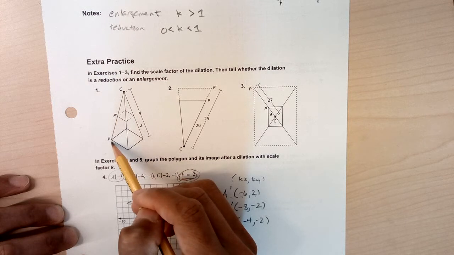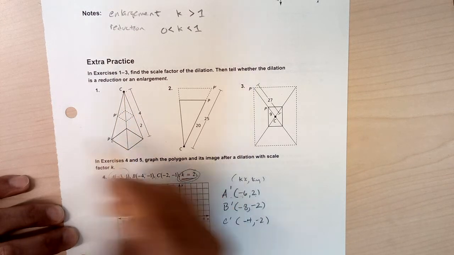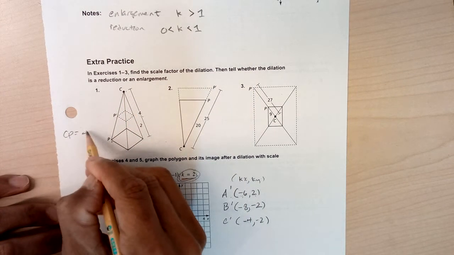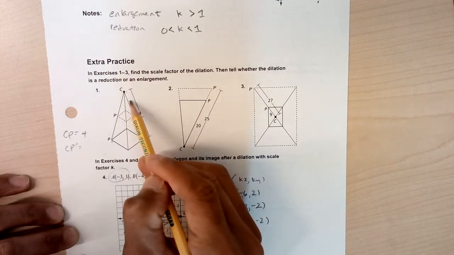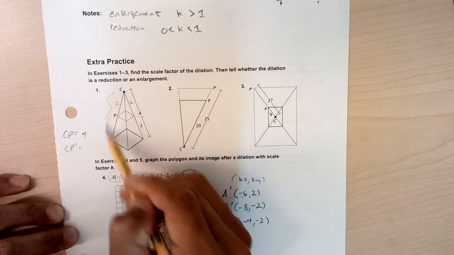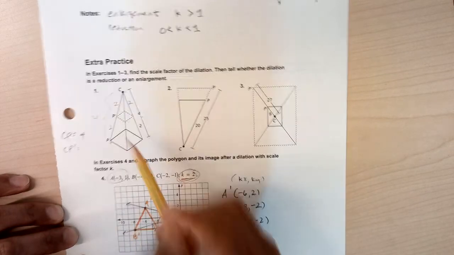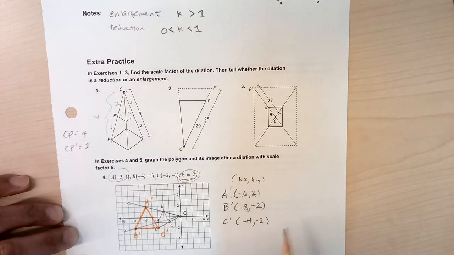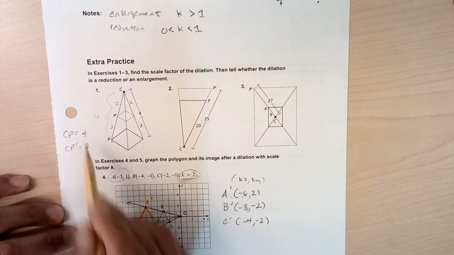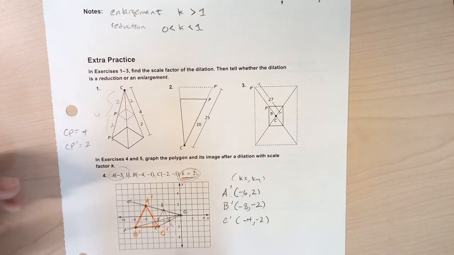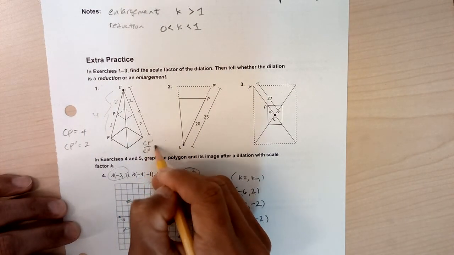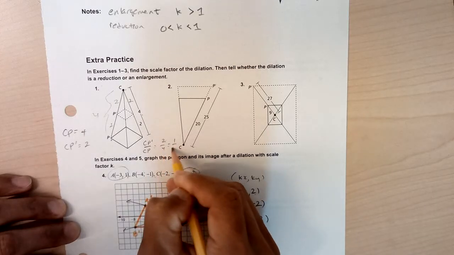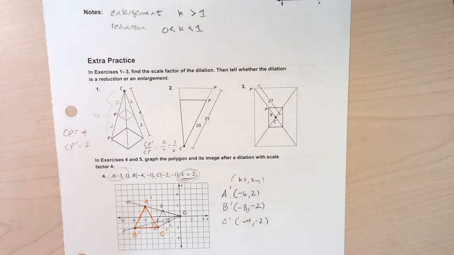So the original or the pre-image, C to P, that's 4 units in length. And then C to P prime. If this is 2 right here, this also has to be 2, which means this is 2, this is 4, this is 2. But C to P prime is 2. So it's definitely a reduction from 4 to 2. And then scale factor, I would think it'd be pretty easy to find. CP prime to CP, 2 to 4, definitely don't leave it like that. 1/2, I mean, technically you could write 0.5 as well. That would be the scale factor.